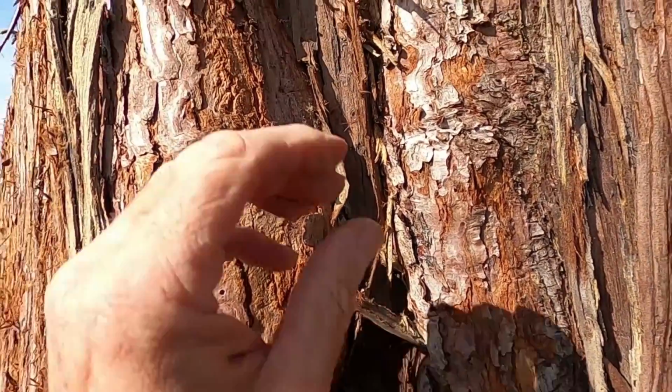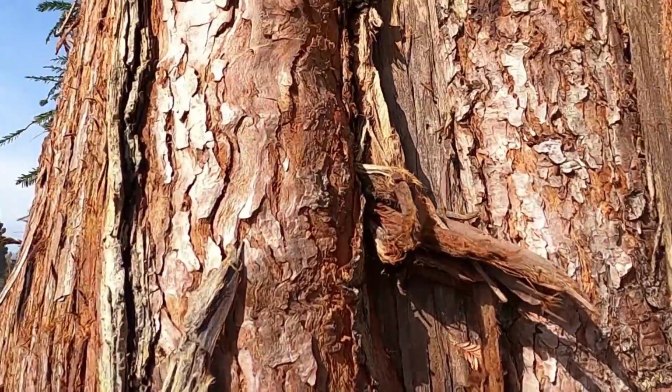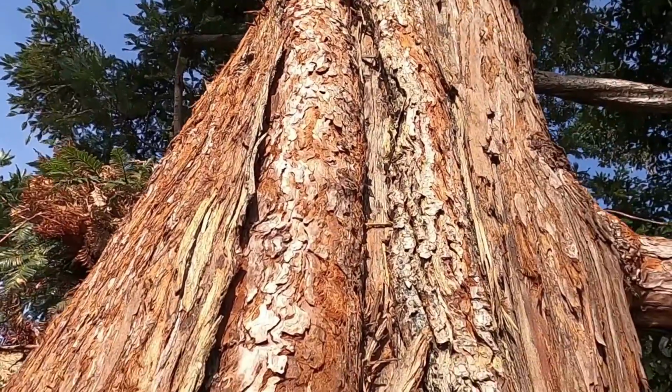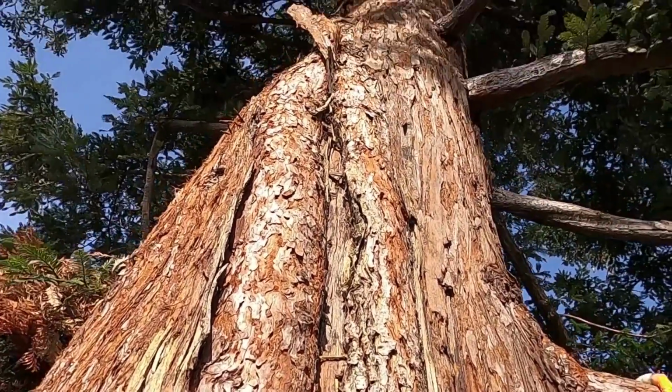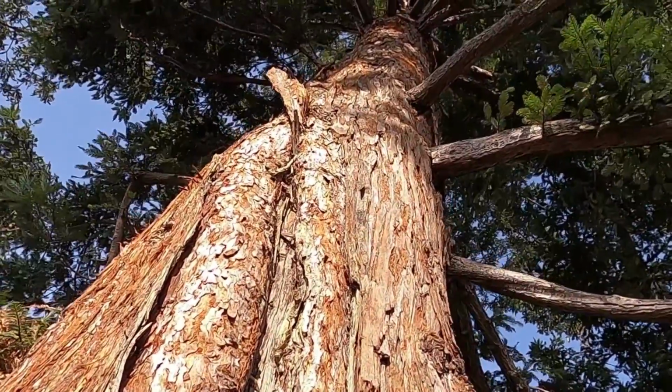I'm surprised. I really thought that there would have been a section of wood that was pulled out of the tree, but this is an odd one to me. I really don't know what to think of this.